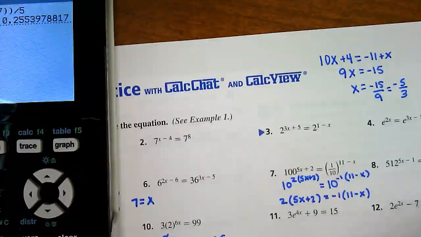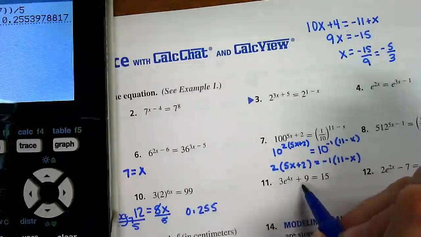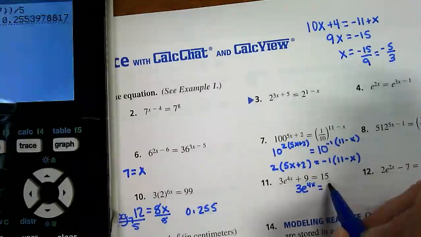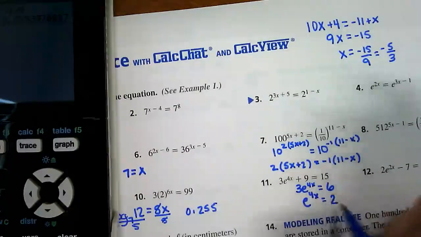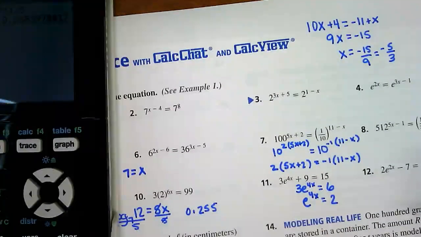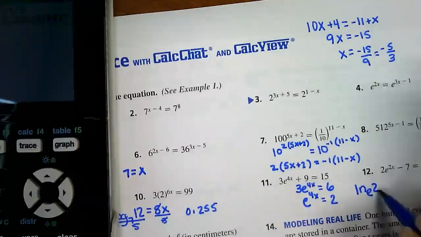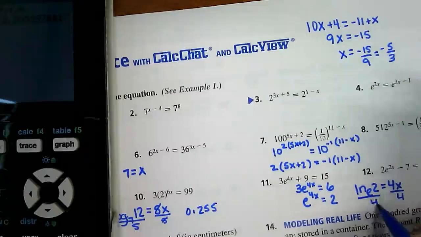And then number 11, we're going to get our exponent part by itself, so I'm going to subtract 9 from each side. I get 3e to the 4x is equal to 6. Divide both sides by 3, and I get e to the 4x is equal to 2. And then I'm going to have to rewrite this. So I have natural log base e of 2 equals 4x, and then divide both sides by 4.